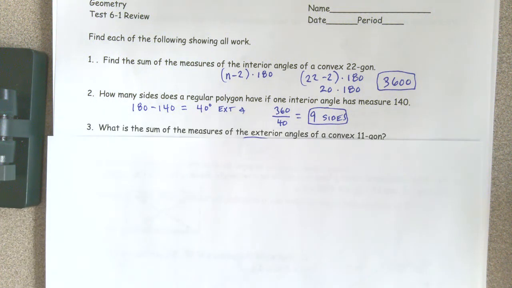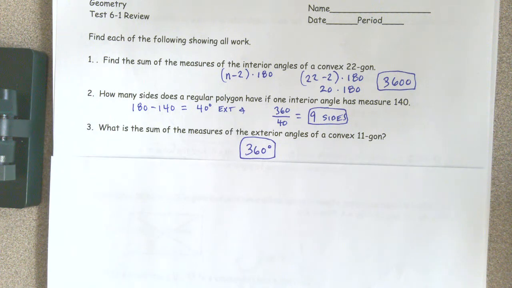Okay, number 3 says what's the sum of the measures of the exterior angles of a convex 11-gon? Well, the sum of the exterior angles is always going to be 360 degrees.